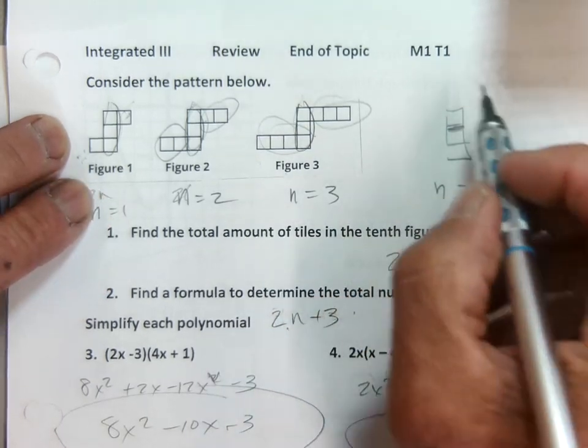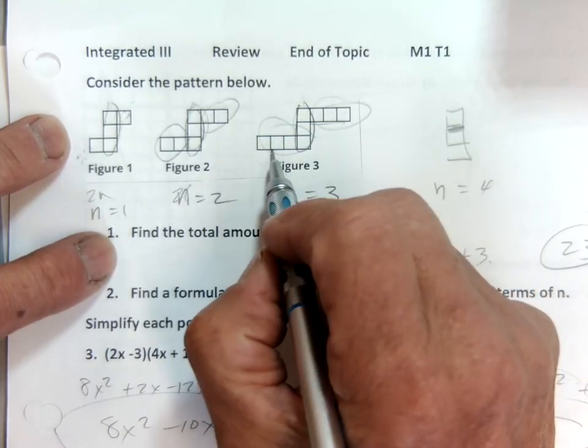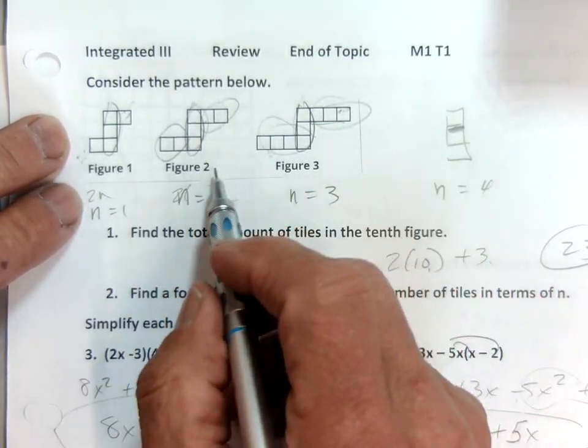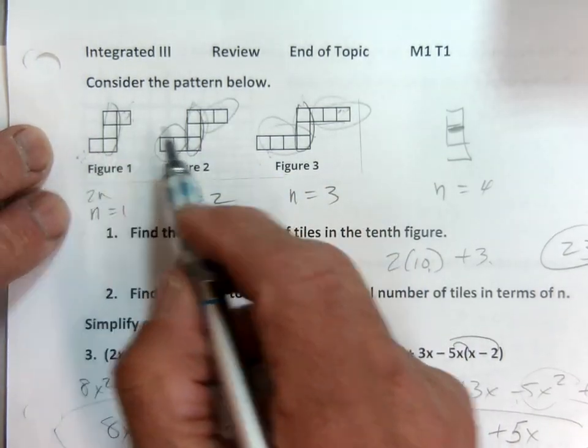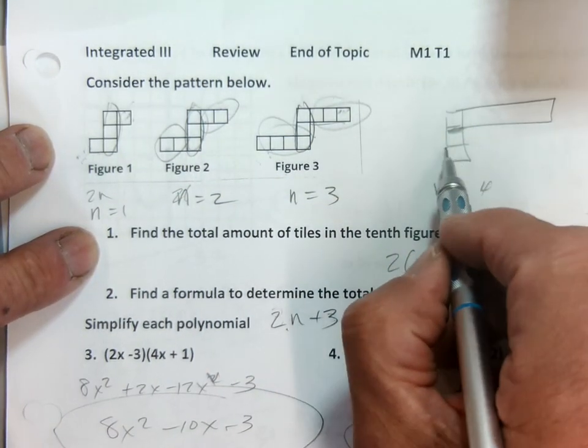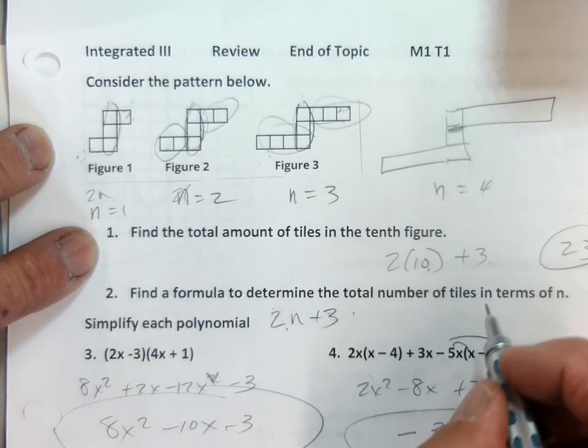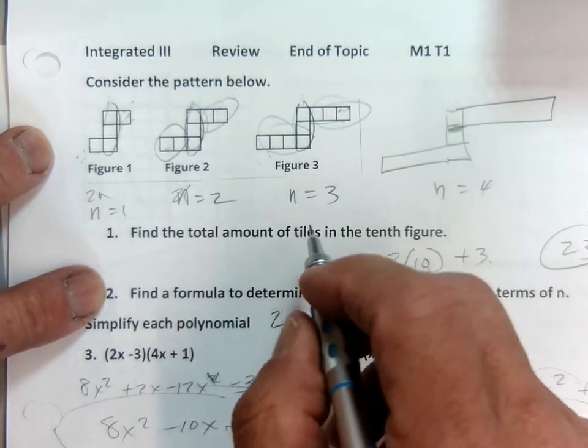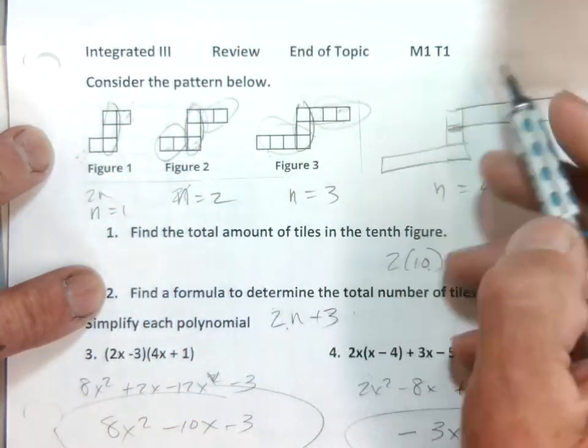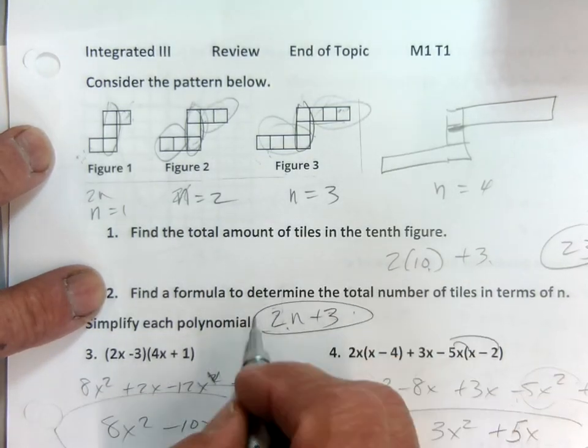And then I would add on. Well, if n is 3, there's 2 of them. If n is 2, there's 2 of them. If n is 1, in this way I'd have to add 4 of those, and n is 4, so it'd be 2n, because we've got 2 n's, 2 n's, 2 n's, plus the 3. So my formula is 2n plus 3.